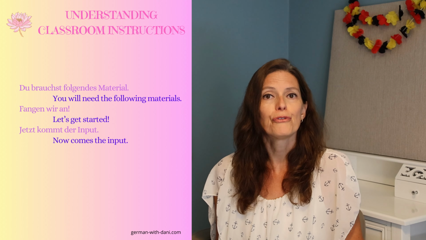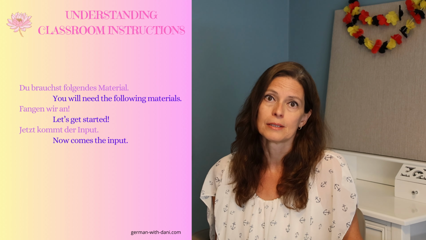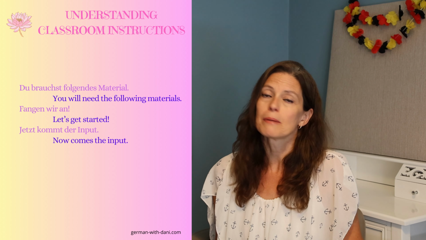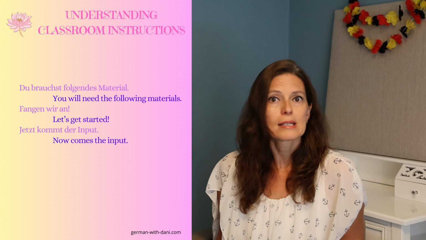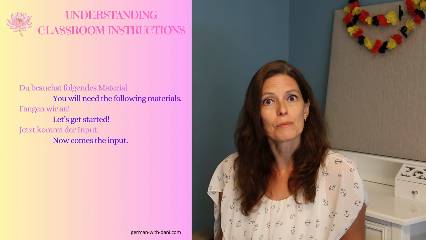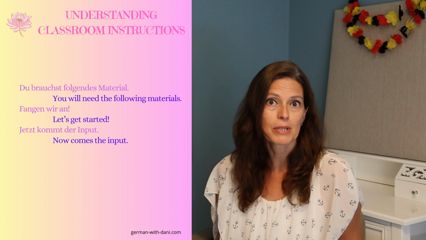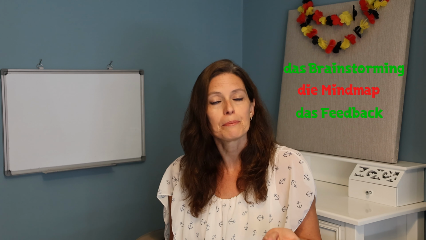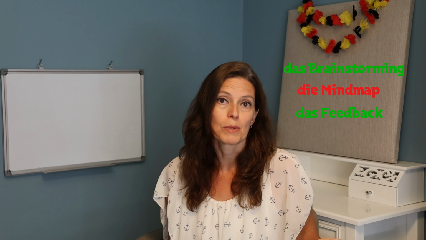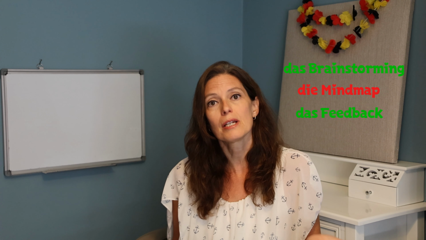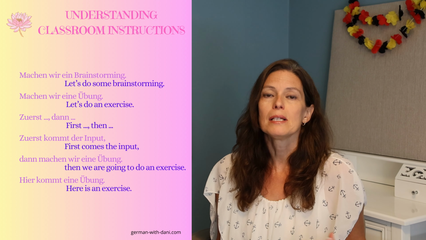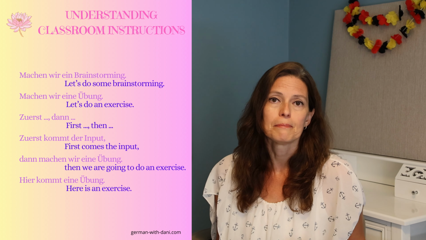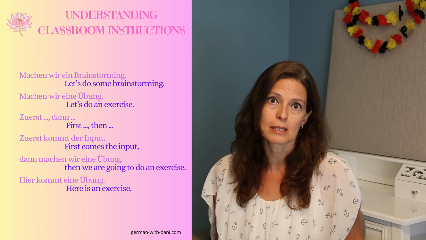Du brauchst folgendes Material. You will need the following materials. And then I often say, fangen wir an. Let's get started. Jetzt kommt der Input. Now comes the input. And the words brainstorming, mind map, feedback are the same in German as in English, because we use the English words. Machen wir ein Brainstorming means let's make a brainstorming. Machen wir eine Übung, let's make an exercise.